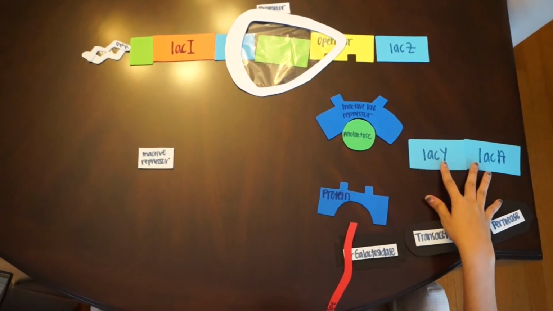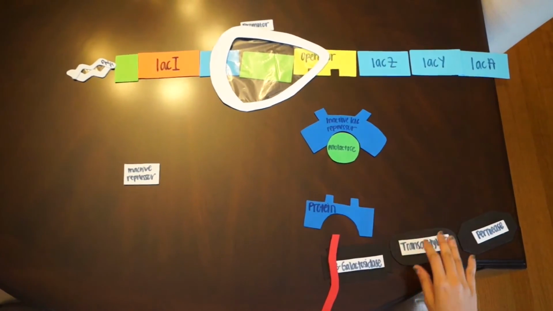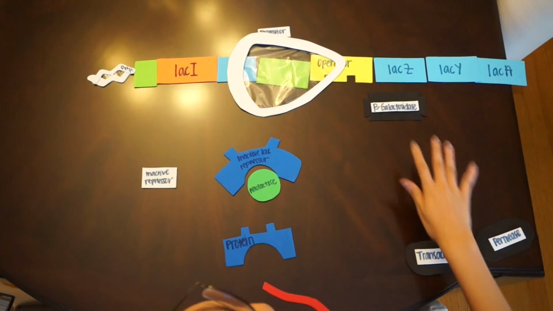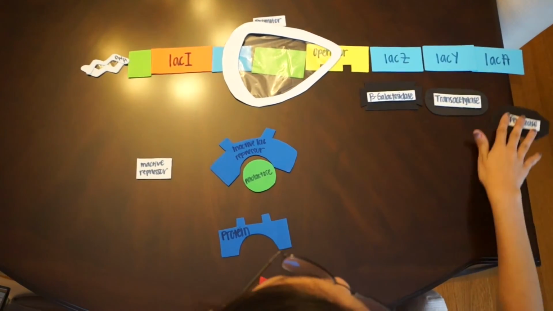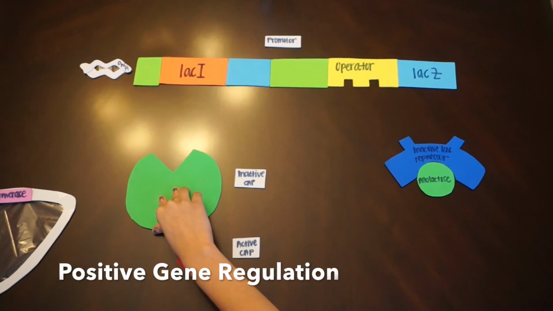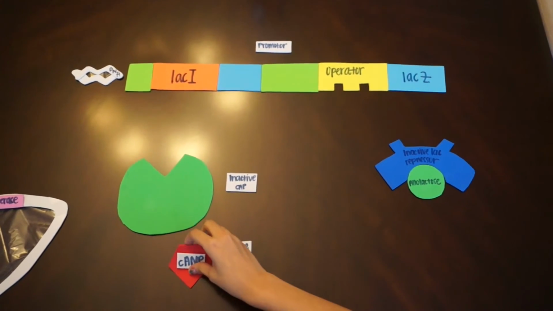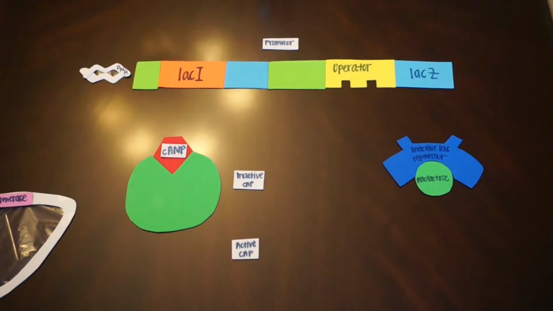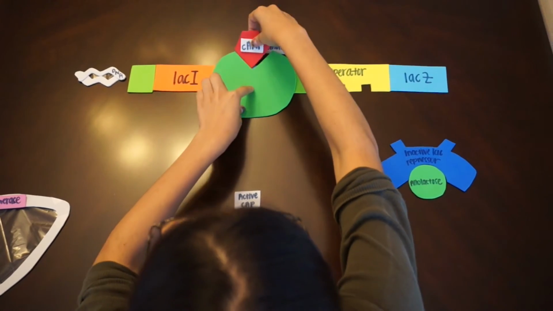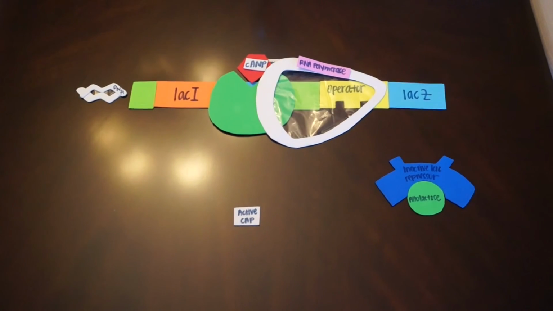After the RNA polymerase is allowed to attach, the rest of the cycle can continue, and the products include beta-galactosidase and two accompanying enzymes. A protein called CAP, or catabolite activator protein, is going to be activated by cAMP, and when it is activated, it will attach to the promoter, allowing the RNA polymerase to attach more easily and products to be made.